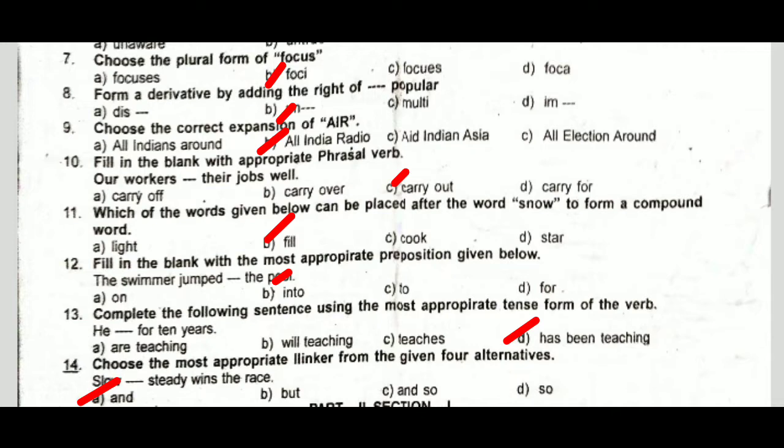Eighth one, form a derivative by adding the right prefix to dash popular. The options are dis, un, multi, im. Dispopular, unpopular, multipopular, impopular. Which sounds right? Unpopular.